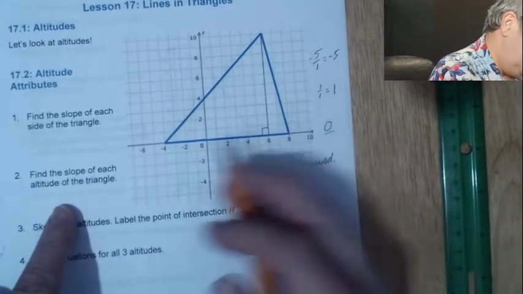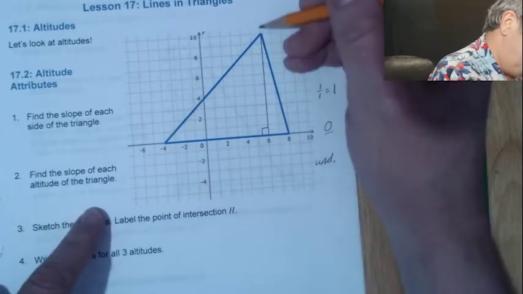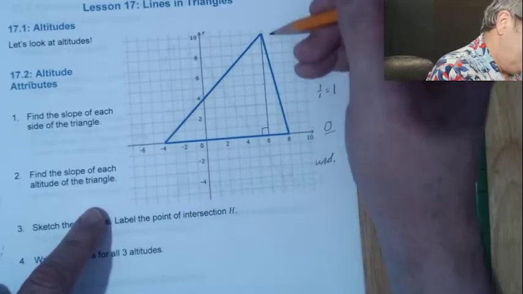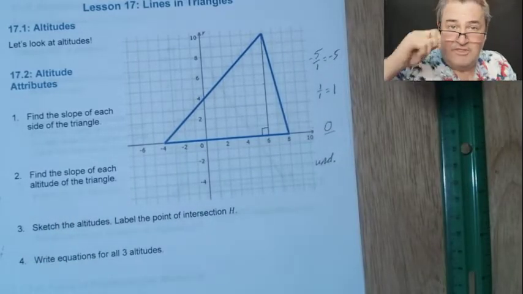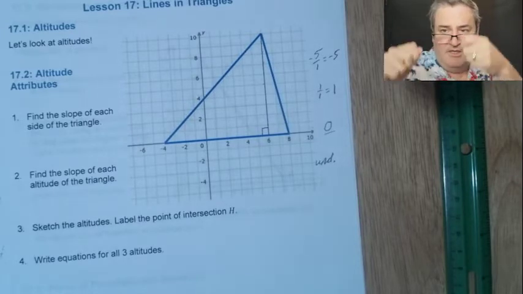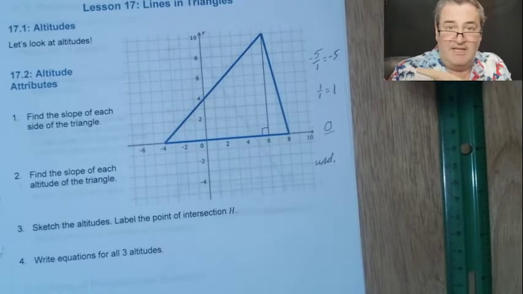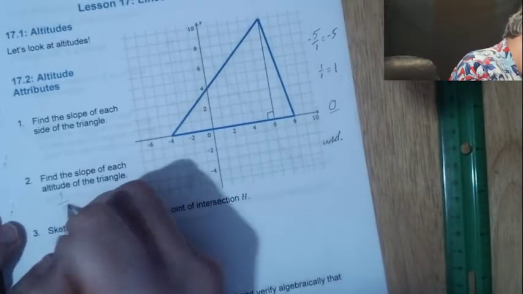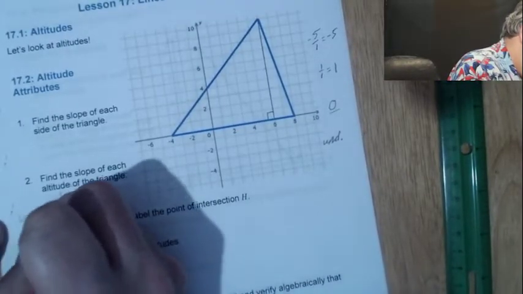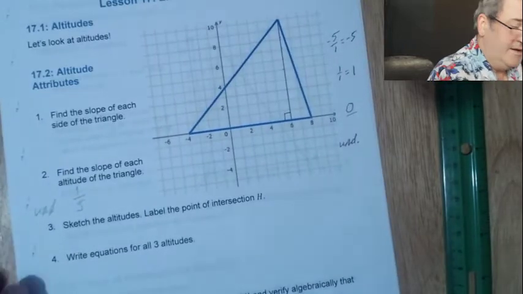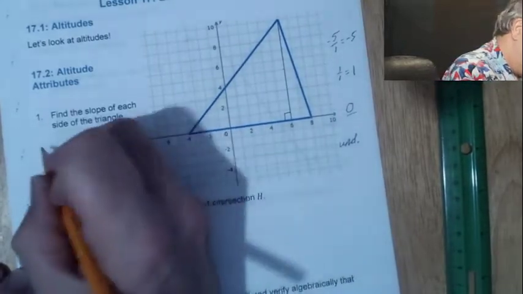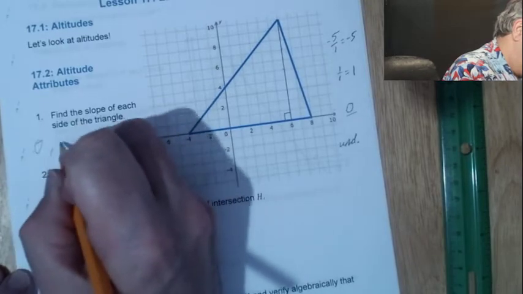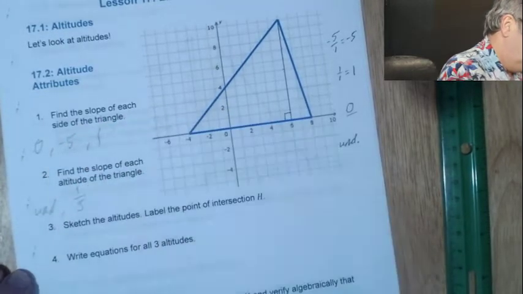Let's see, this one is -5. That means for the perpendicular slope, let's turn that over. Instead of -5 over 1, it's 1 over 5, and it was negative. Let's make it positive. So it's going to be a positive 1/5. So we have undefined, a positive 1/5.